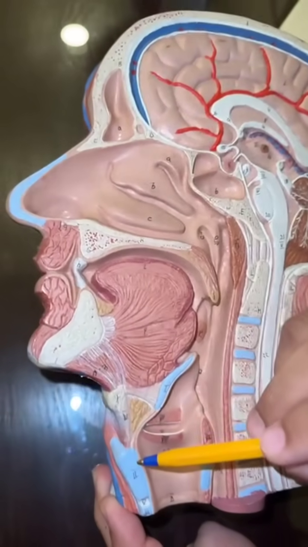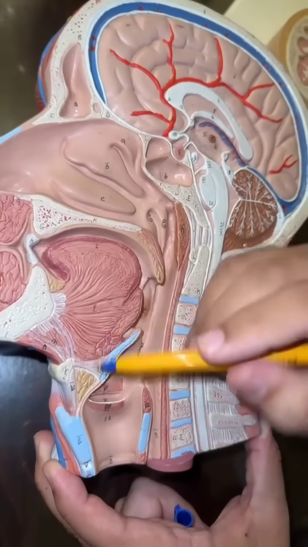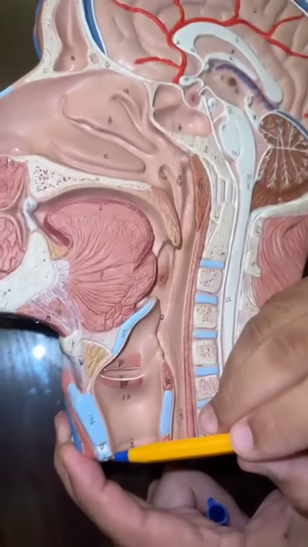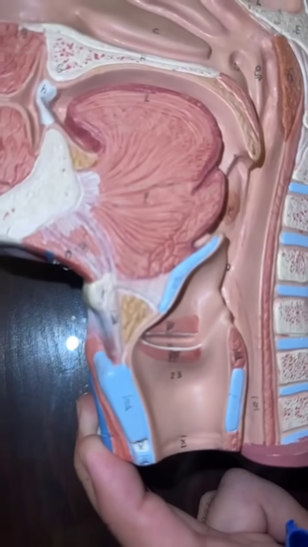Between the hyoid bone and the thyroid cartilage, there is a membrane or ligament known as the thyrohyoid ligament, and between the cricoid and the thyroid cartilage, there is a ligament known as the cricothyroid ligament.